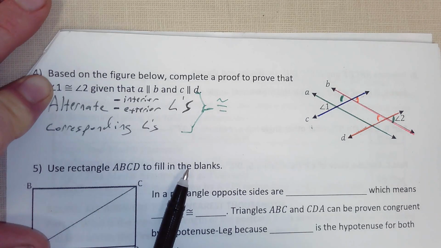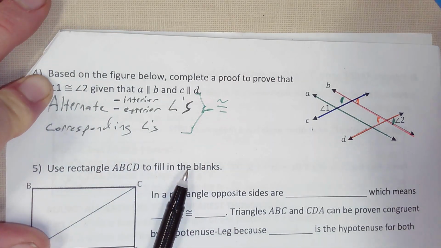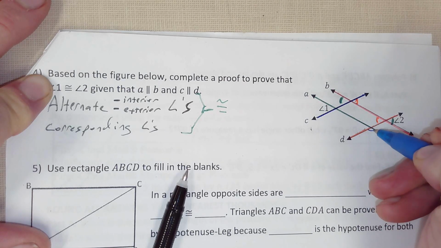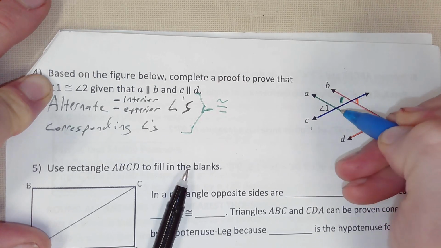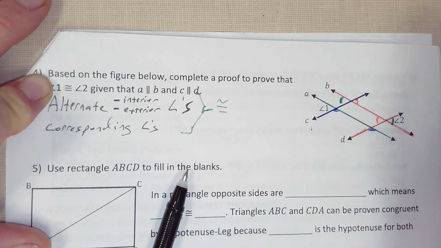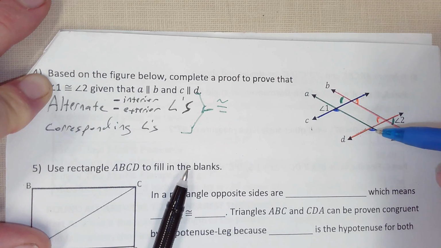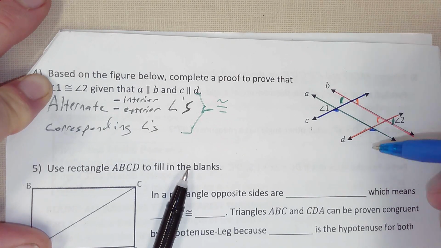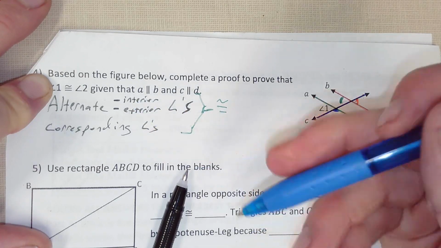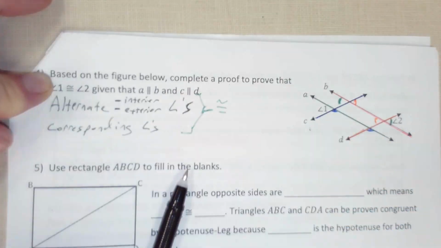Okay, if I were to use this blue one here, and let me go with this one here. This one and this blue one, these are corresponding angles, right? They're on the same side of the transversal, and one's on the outside and one's on the inside of the parallel line. So it's neither of those, okay? They're all congruent, right?